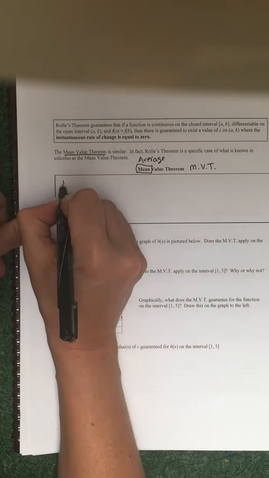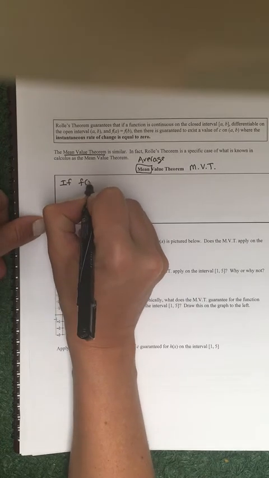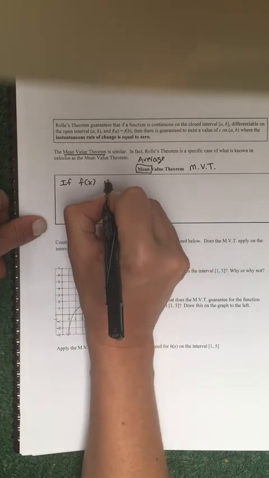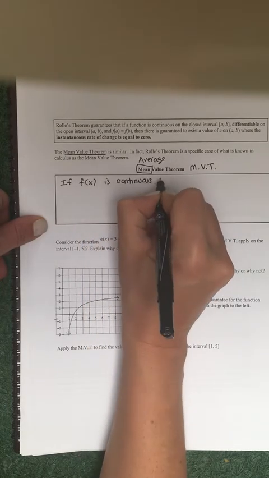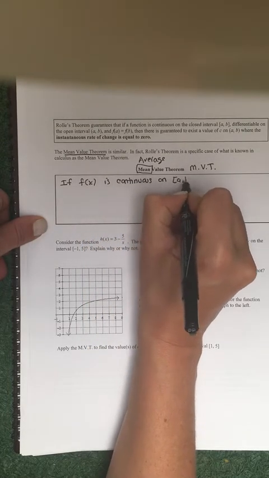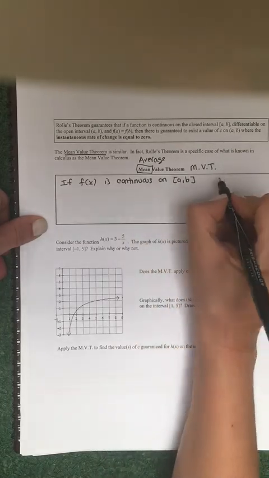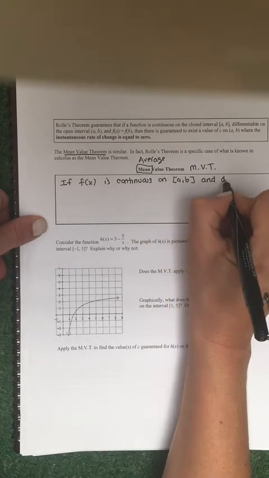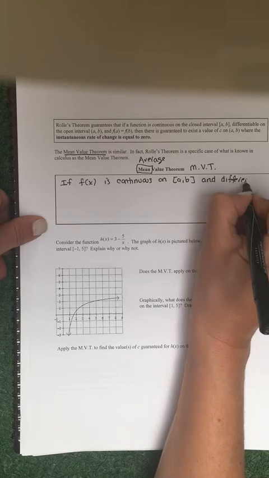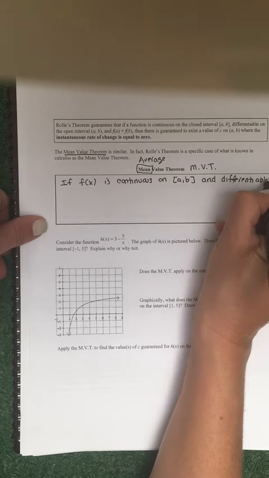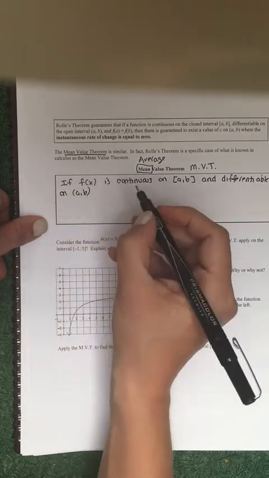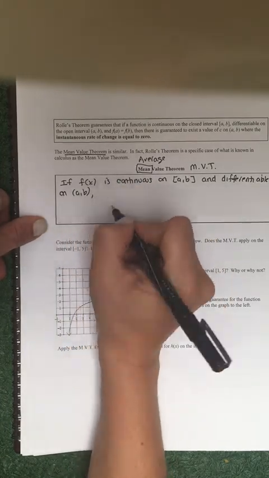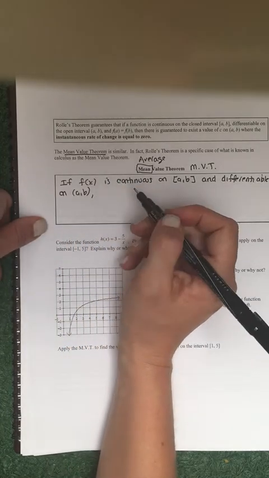So it says, if f of x is continuous on some closed interval a comma b and is differentiable on some open interval a comma b. Those are the only conditions to check now for mean value theorem.